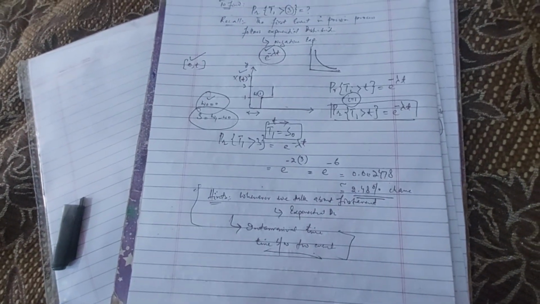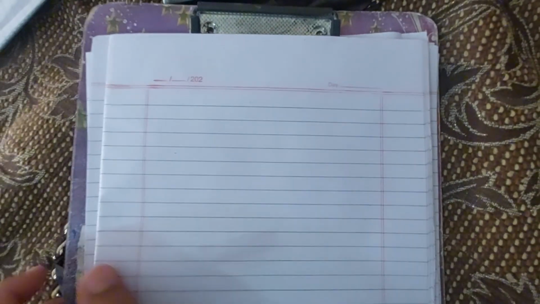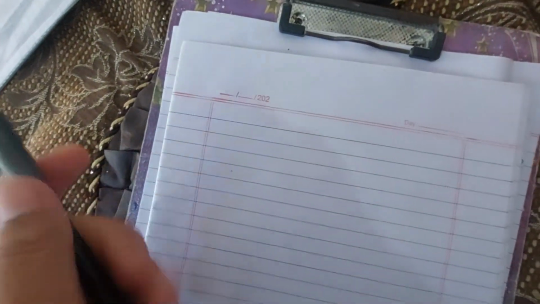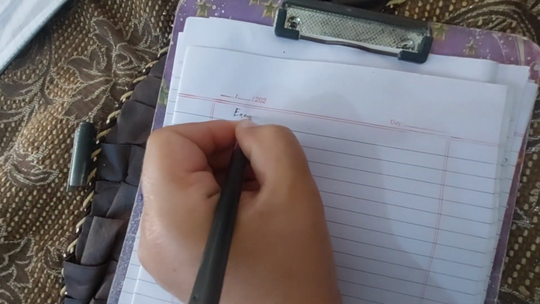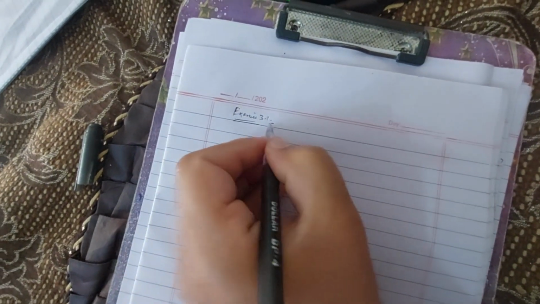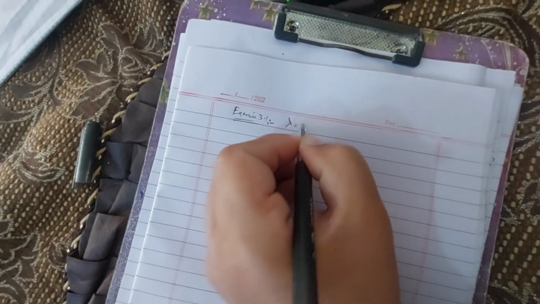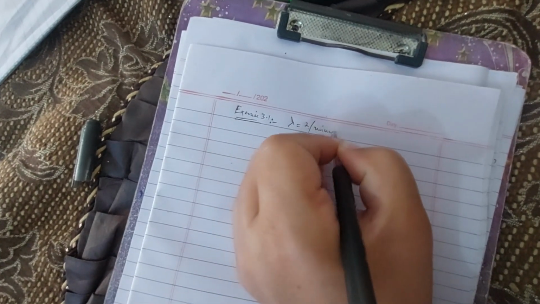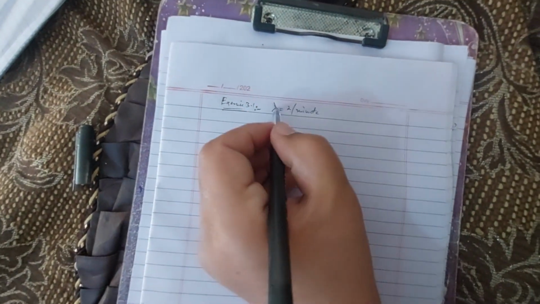Now we will move towards the second problem. In this video we will try to solve problem 1, that is exercise 3.1, using another method, using the sojourn times. We know that lambda is equal to 2 per minute, which is the rate of particle emission. This is given to us.